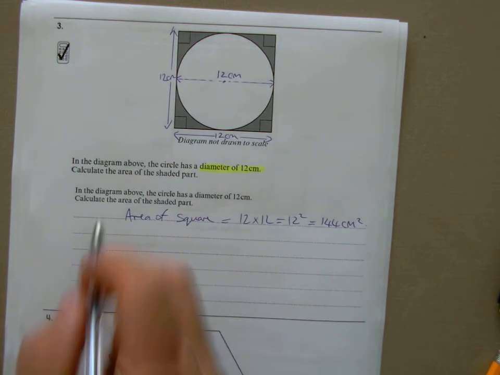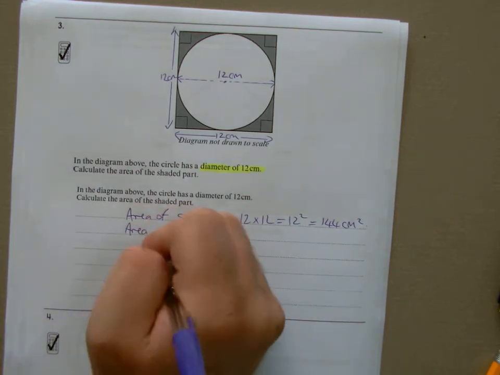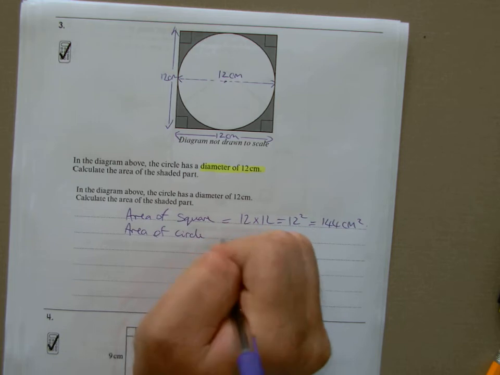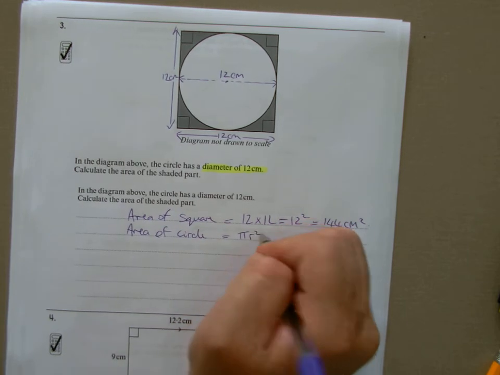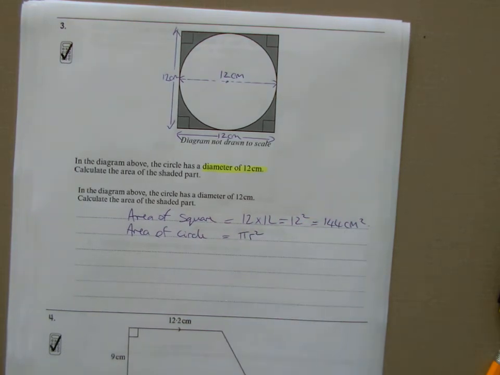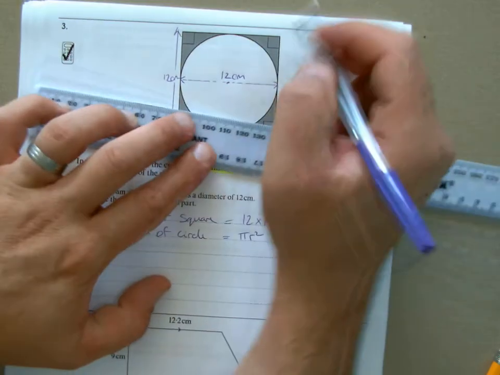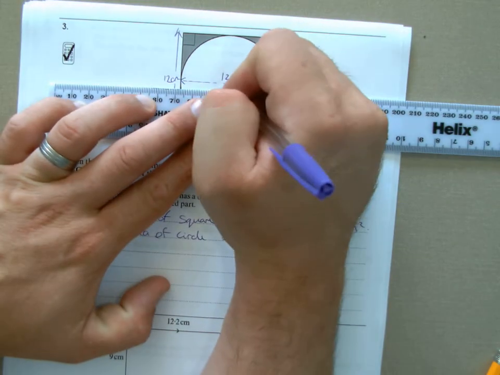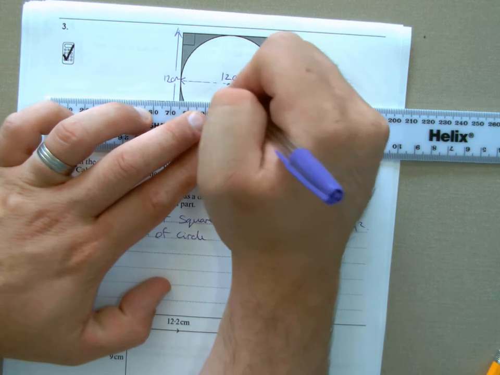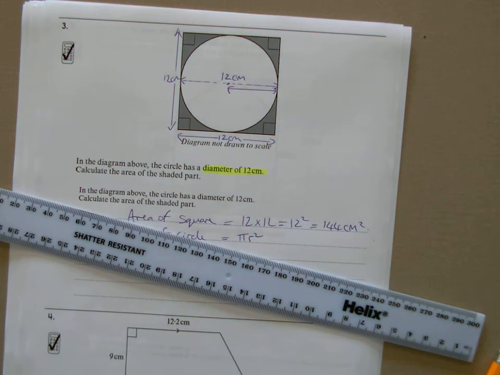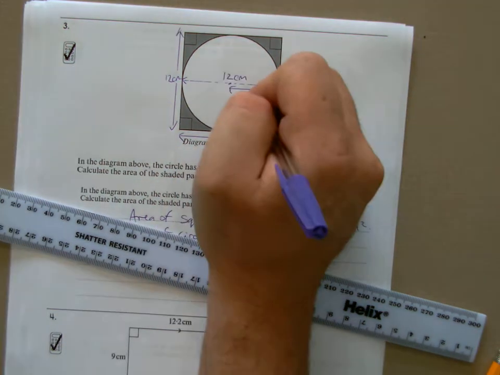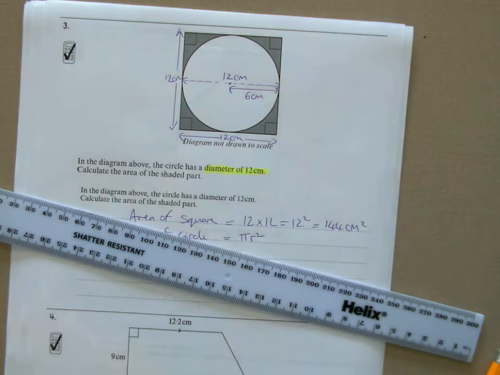Area of circle. Now you need to remember this formula. The area of the circle is pi r squared. That's a formula we just need to remember. And remember, r represents the radius, and the radius is half of the diameter. Remember, the radius goes from center to the edge. So it's not 12. 12 is the diameter. The radius is going to be half of that, 6.